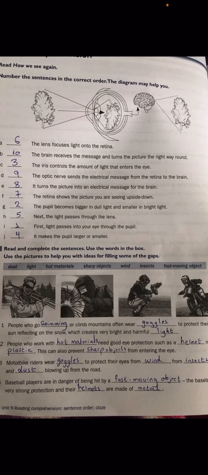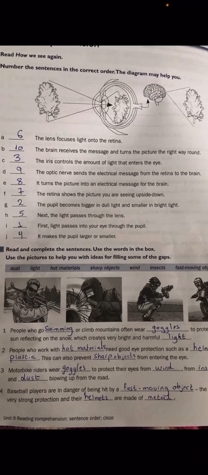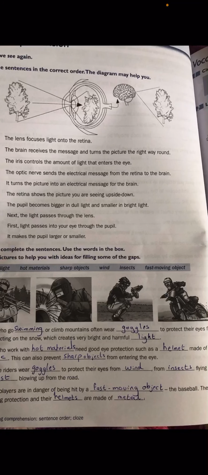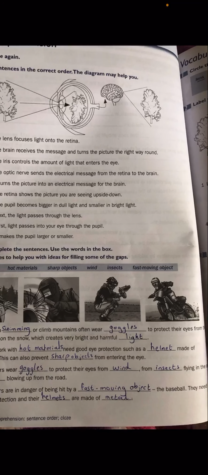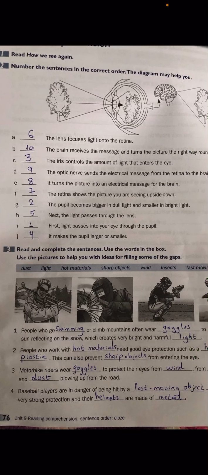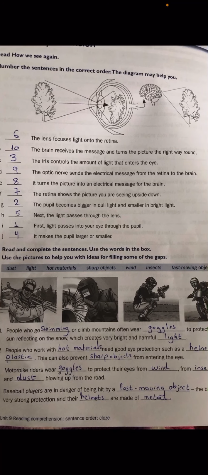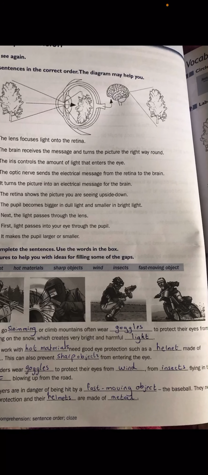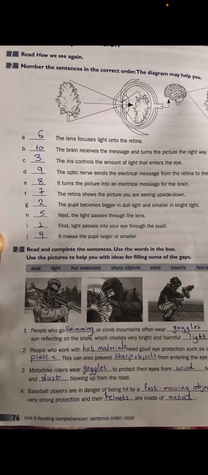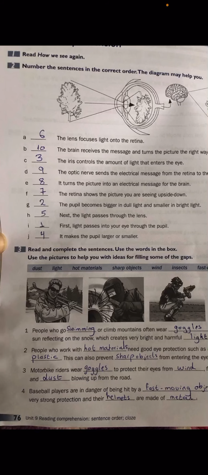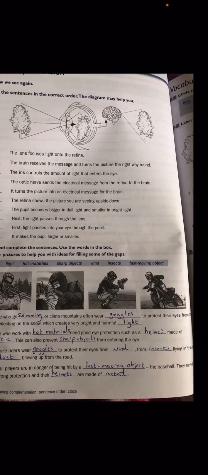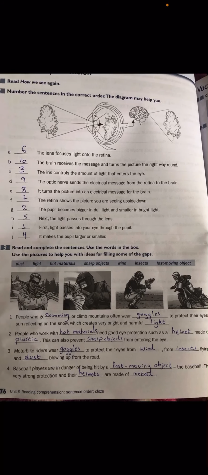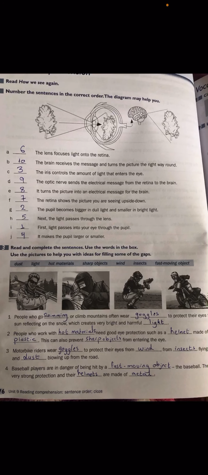People who work with hot materials need good eye protection, such as a helmet made of plastic. This can also prevent sharp objects from entering the eye. Number 3. Motorbike riders wear goggles to protect their eyes from wind, from insects flying in the air, and dust blowing up from the road. Baseball players are in danger of being hit by a fast-moving object. The baseball, they need very strong protection and their helmets are made of metal.